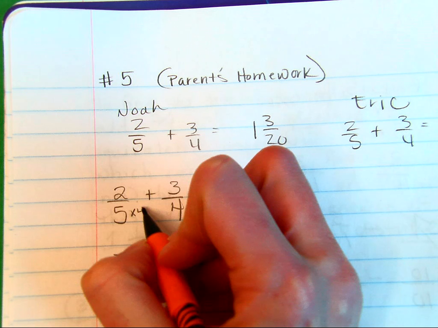For the next fraction, we have to find an equivalent fraction for 3/4 that has a denominator of 20. So what do I do to get from 4 to 20? I'm going to do the same thing to the numerator. 3 times 5 is 15. Now I can copy down my denominator and add my numerators. 8 plus 15 is 23/20, an improper fraction.